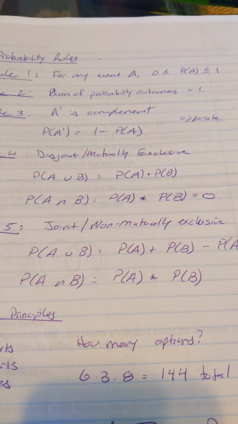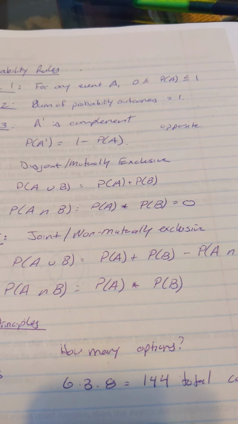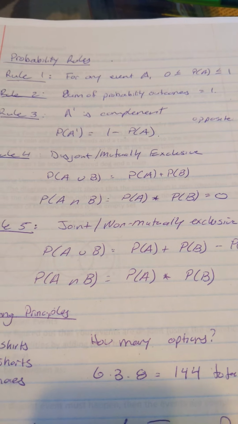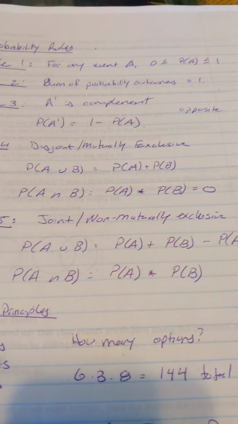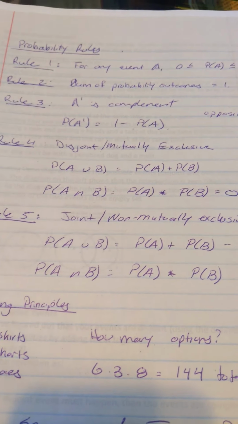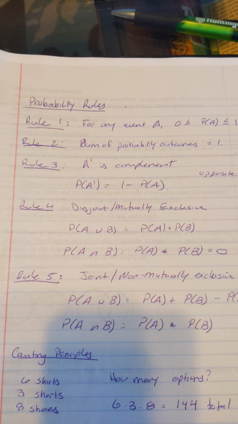When you think of probability, if you think of the probability of rolling a 2 on a six-sided dice, you have one opportunity out of six total, right? It's what you want over how many outcomes there are. And there are certain rules, okay? There are certain guidelines here.